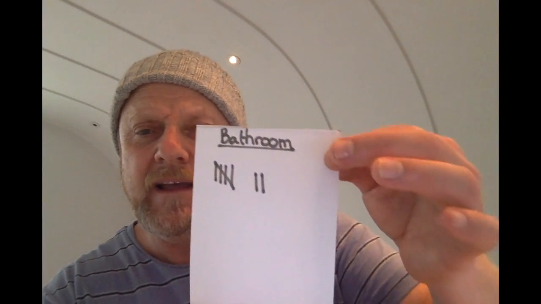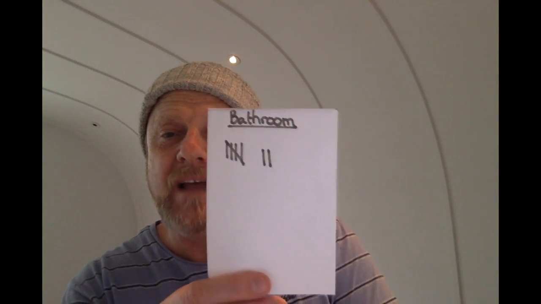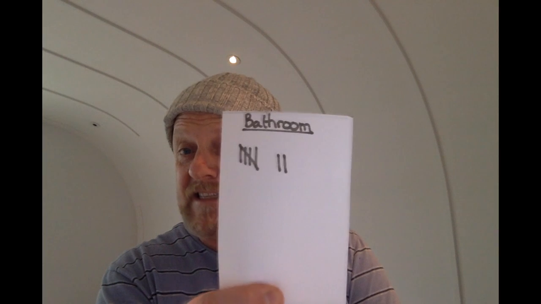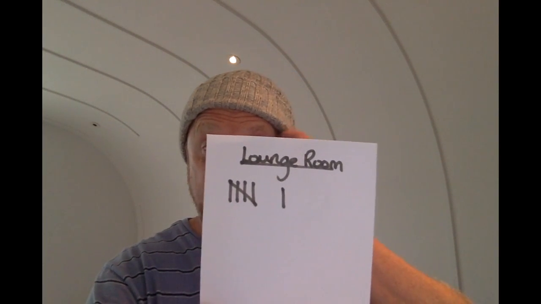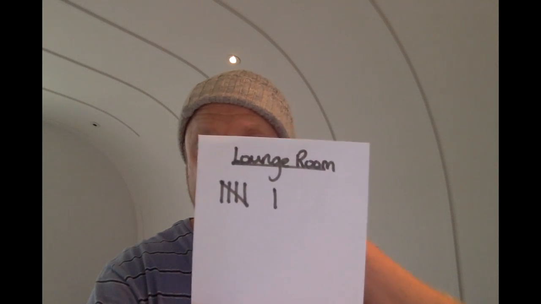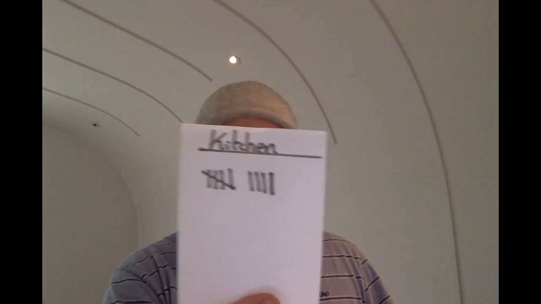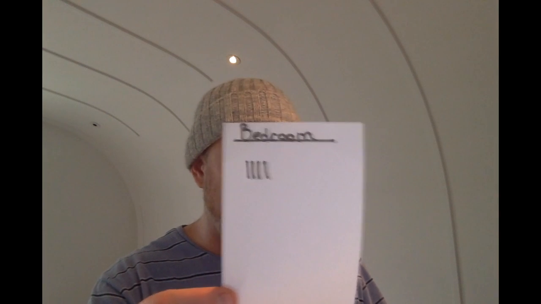So here we have the bathroom, and my tally in the bathroom, 7 times people entered the bathroom during the day. 7 times. Lounge room, I had in my tally chart 6 times. So as you can see, the 4 strokes and the diagonal stroke equals 5, and 1 more is 6. The kitchen was 9 times. And the last one, the bedroom. So in a day, I entered the bedroom, or people entered the bedroom 4 times.